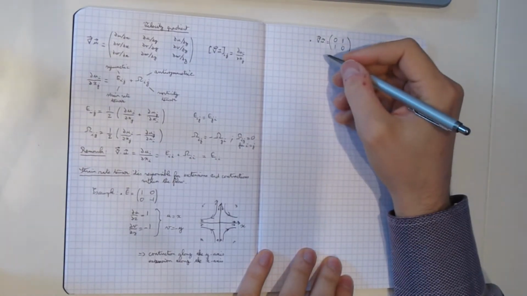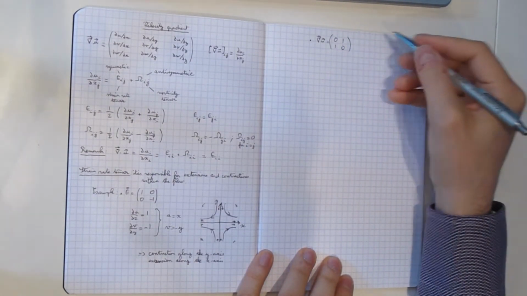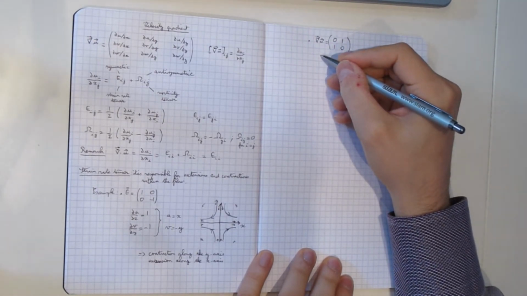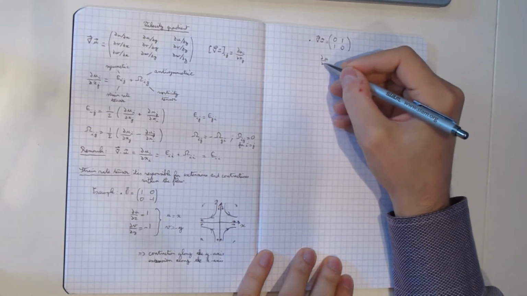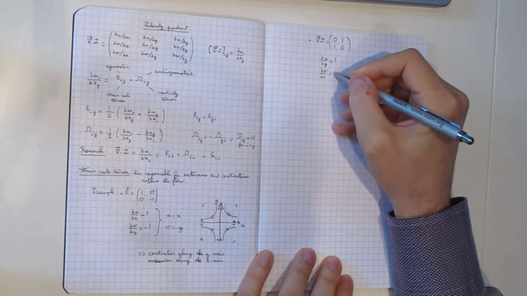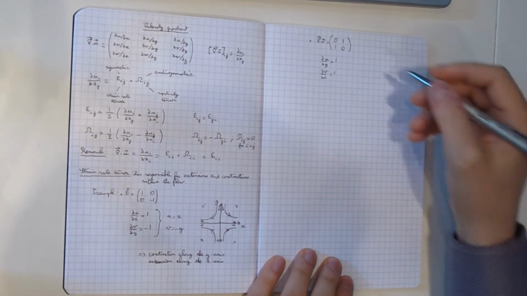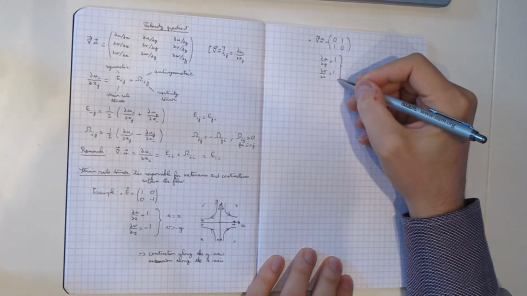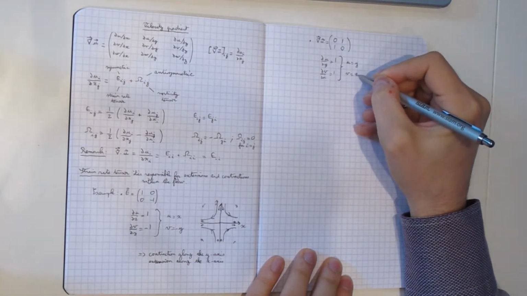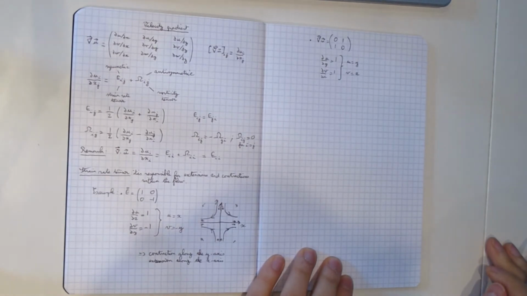So when I do this, essentially, if I read out these terms based on the definition of the velocity gradient, I get that du by dy is 1 and dv by dx is 1, and the other derivatives are 0. So I can take as an example here that u is y and v is x, for instance.